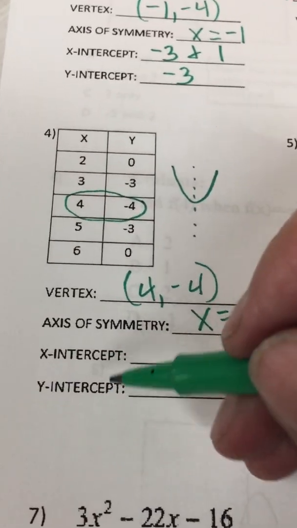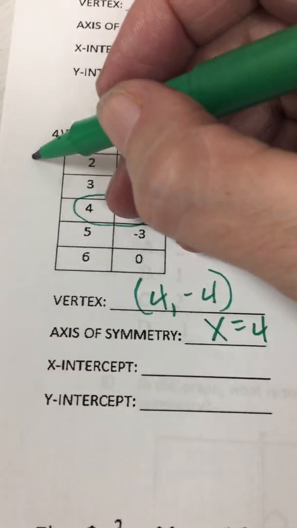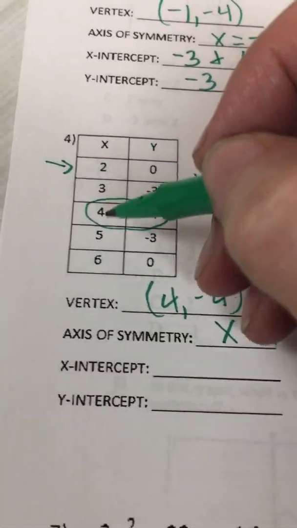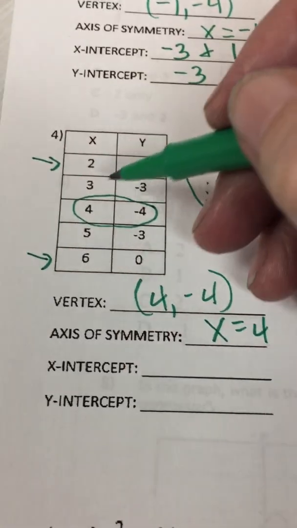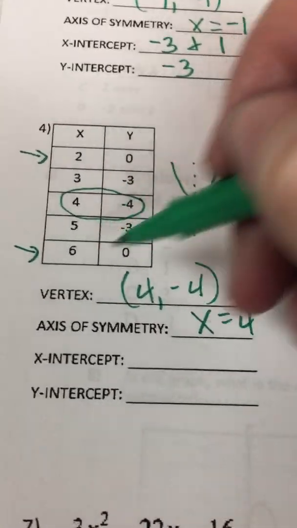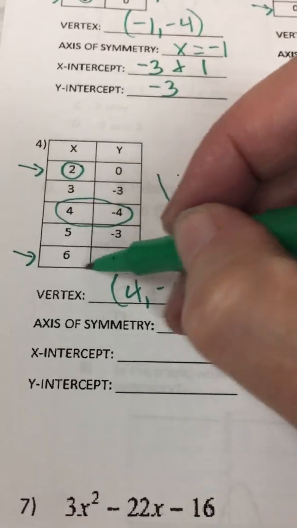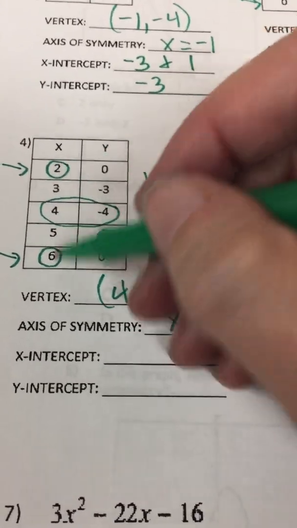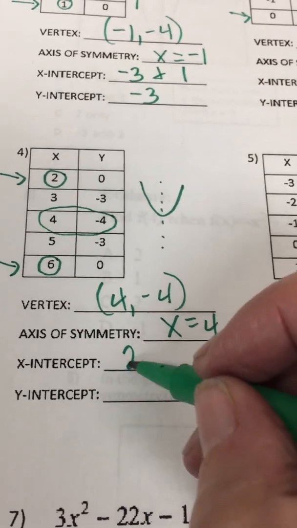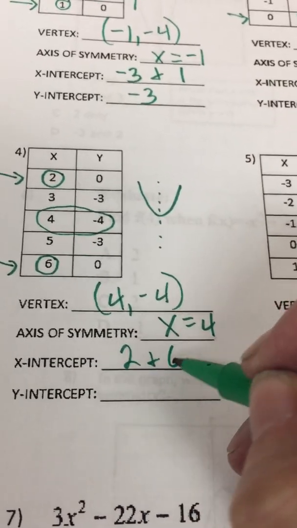The x-intercept and y-intercepts both have zeros in them, so in the table all I can see are the ones that they give me. There's one there. There's one here. Are there any other zeros? Nope. So I just have 2. Is this an x-intercept or y-intercept? It is an x. Is this one an x-intercept or y-intercept? It is an x-intercept. So 2 and 6 are my 2 x-intercepts.